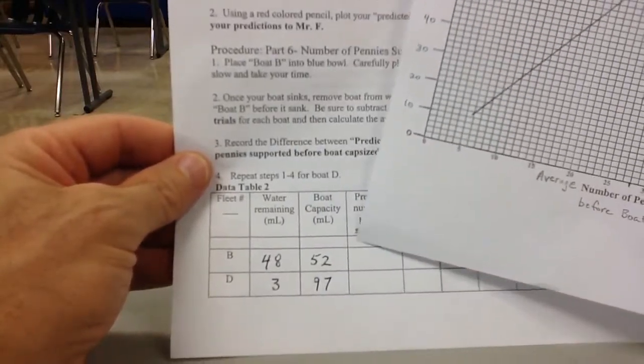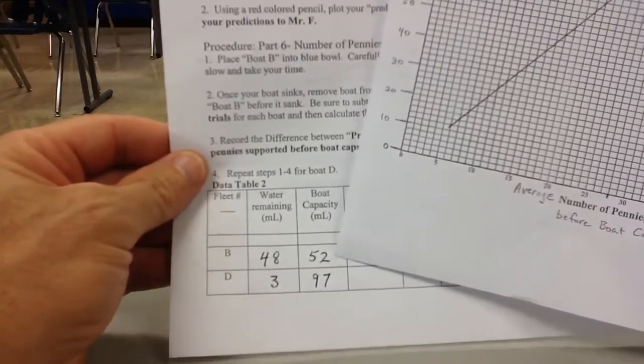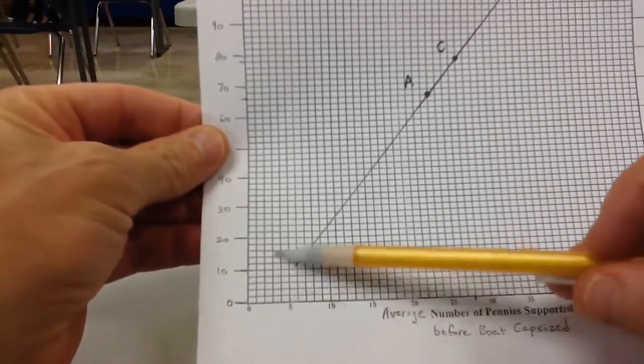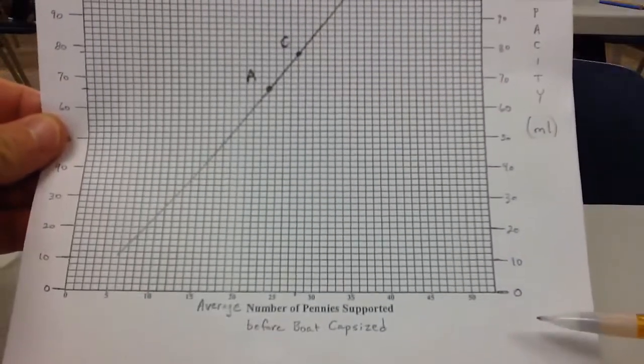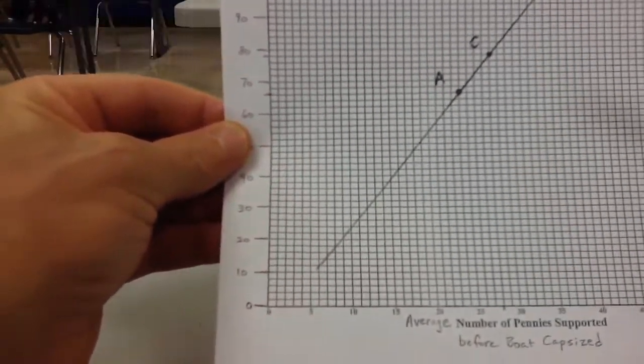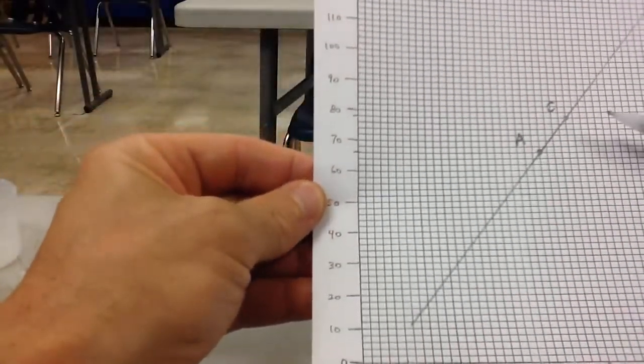Alright, so this is the number we have to remember, 52. So I go along the y-axis, and it's the same on both sides, and this is the capacity in milliliters, and I go and find 52.